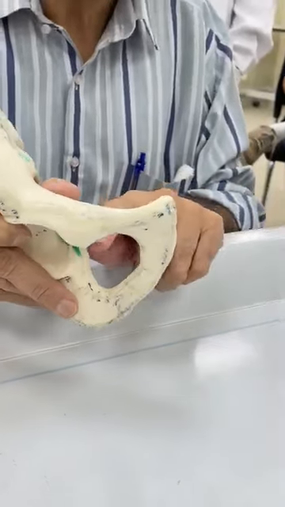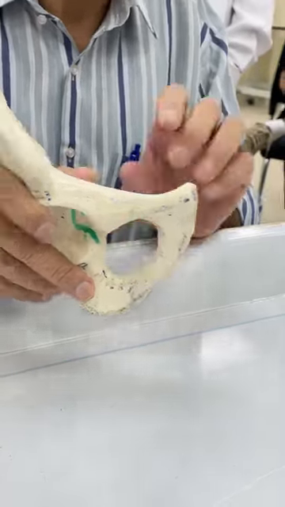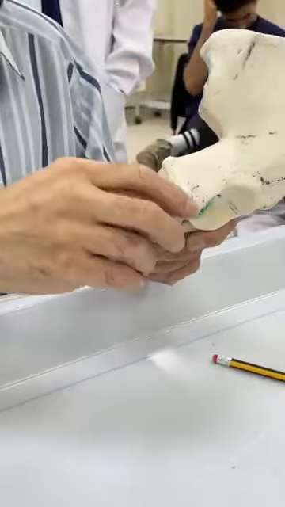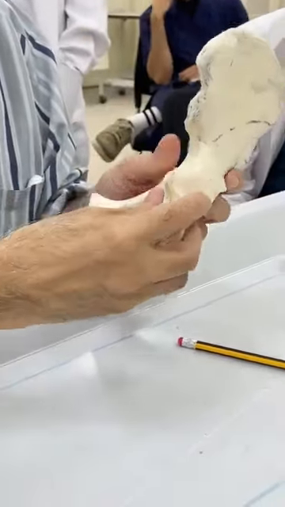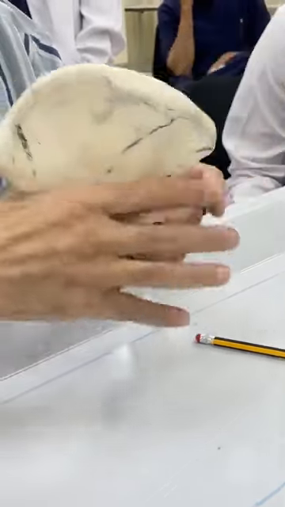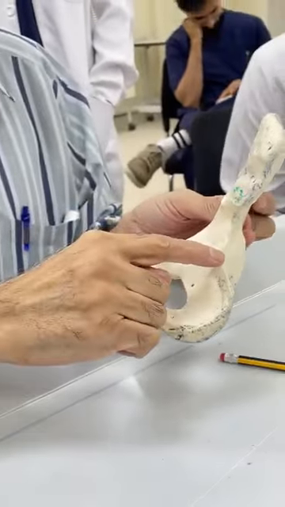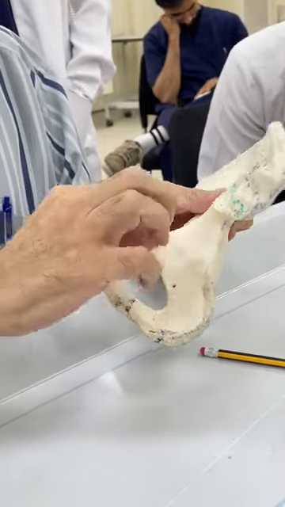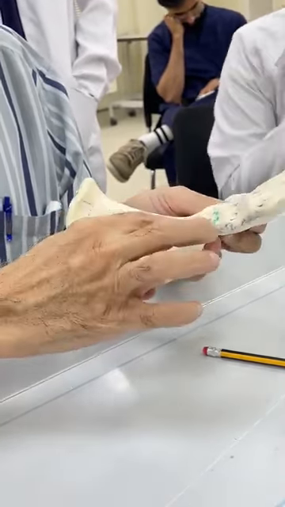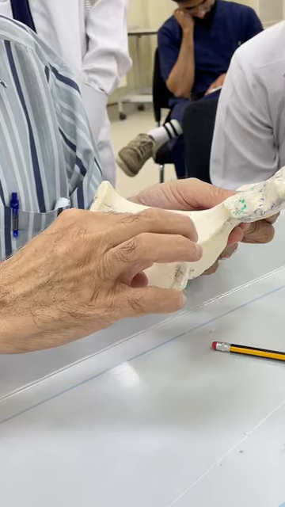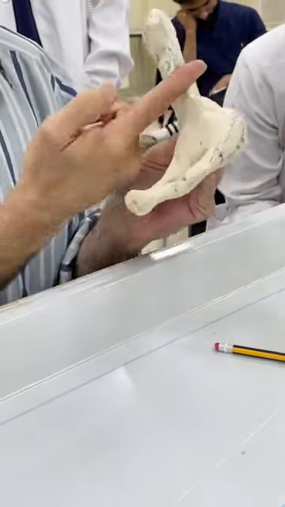Then we have obturator foramen. Okay, let's finish the pubic ischium first. The rough posterior part of the bone is ischium bone. It has various parts. The ischial spine. The ischial spine has some part of ischium here because the pelvic surface of ischium is also included here. Here is the greater sciatic notch.